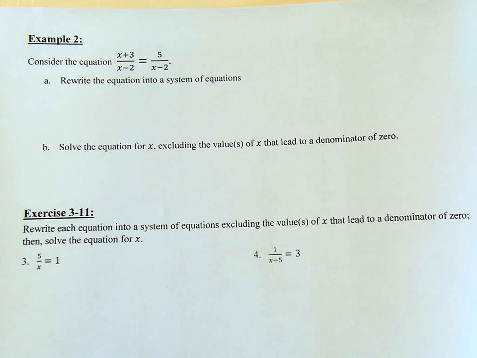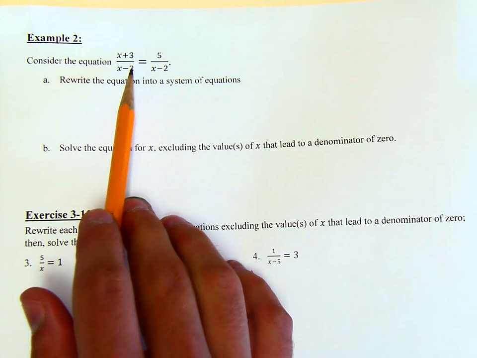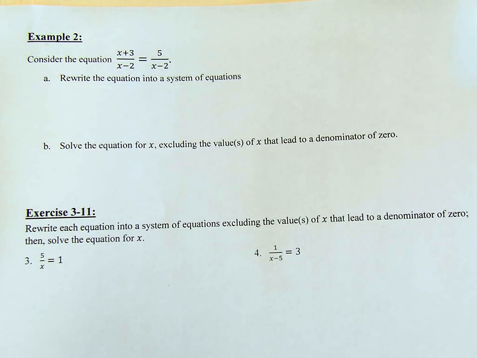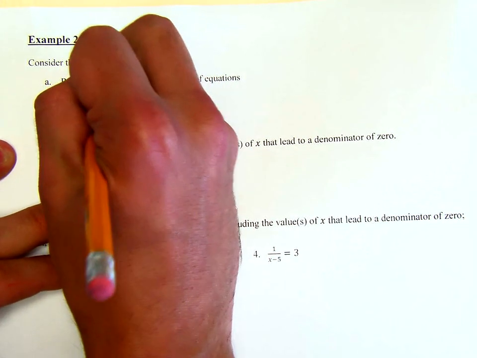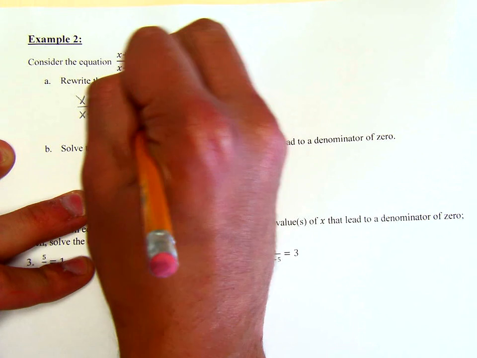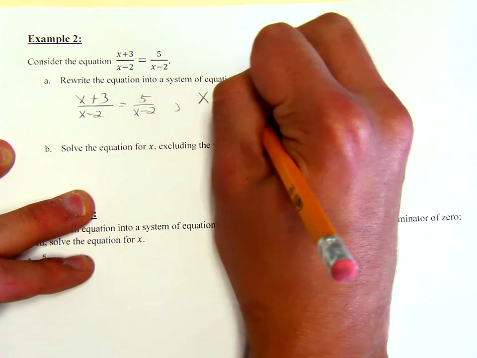What will make that denominator 0? Well, if we set x equal to 2, we'll have 2 minus 2. That will give our denominator of 0. So what we have is our original equation, x plus 3 divided by x minus 2 is equal to 5 over x minus 2. And we also know that x cannot be equal to 2. There's our system of equations.